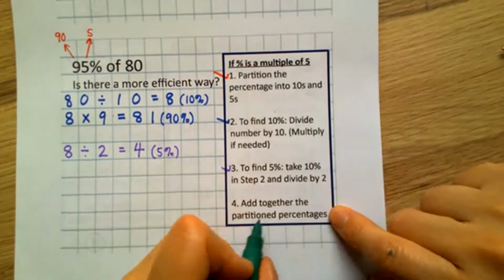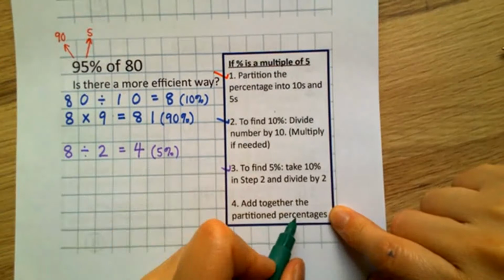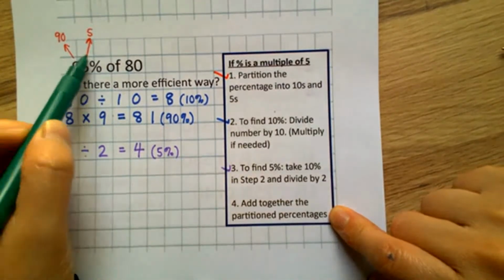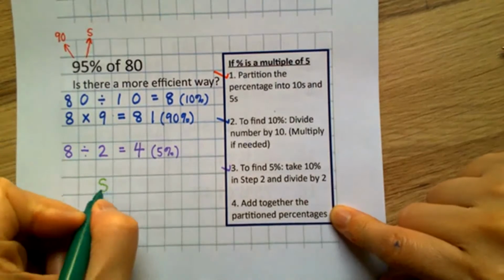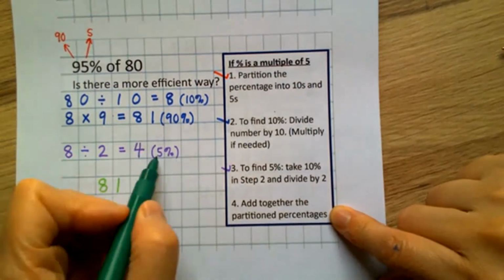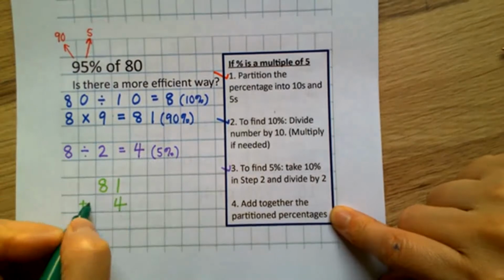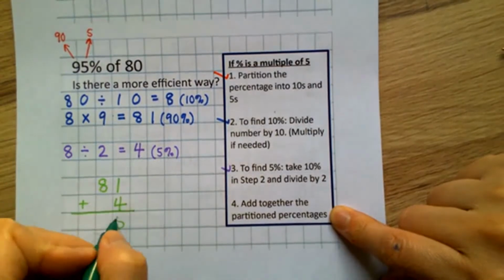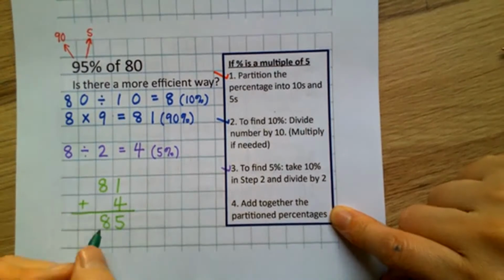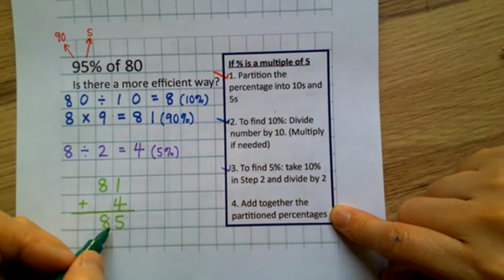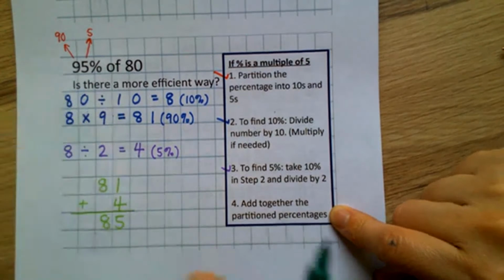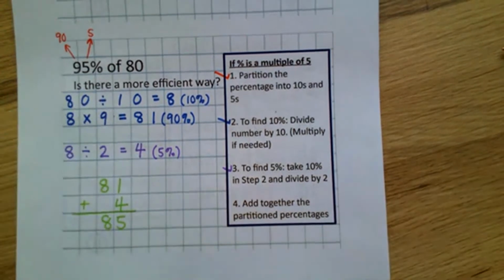Next, I'm going to add together the partition percentages. So I'm finding 95%. Here is the 90, so that's 81. And my 5% here is 4. 4 plus 1 equals 5. I've got the 8. So 95% of 80 equals, well, that's not right, is it? It can't be more than 80. So I know that I've gone wrong somewhere.